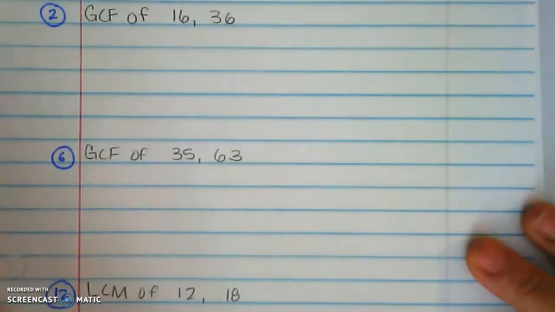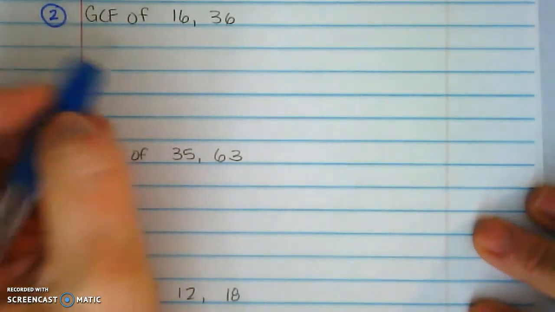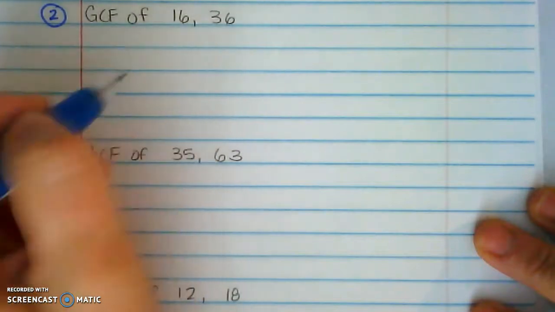So let's start here looking at the GCF of 16 and 36. And I'm going to show you both ways that you can find this, and you just need to pick the way that you like the most. So the first way I'm going to show you is making a list.